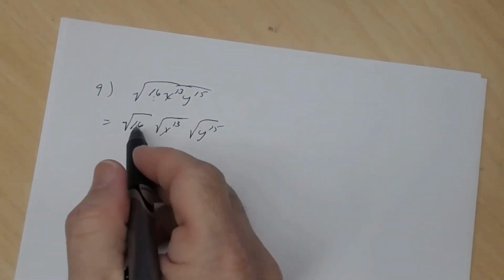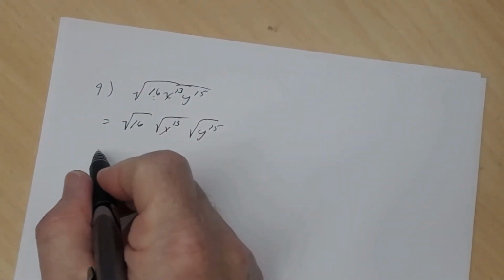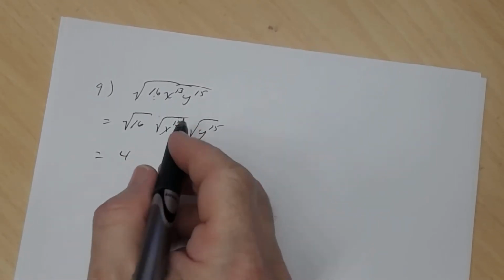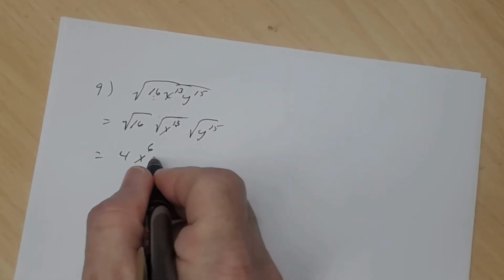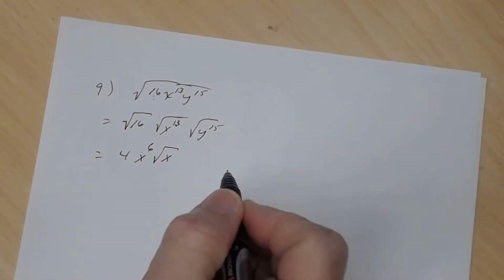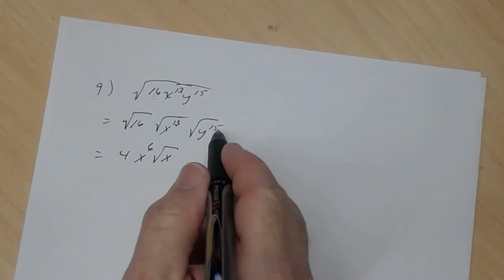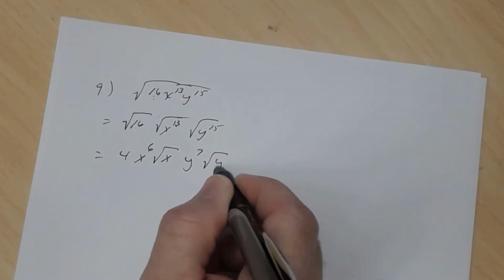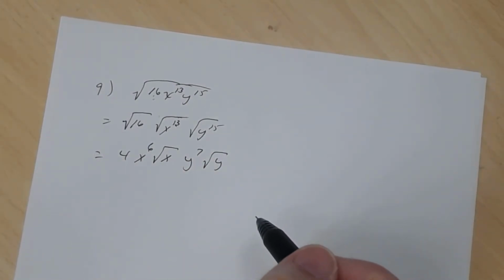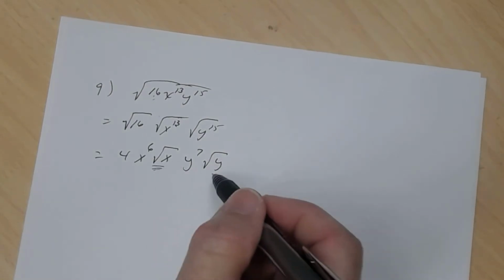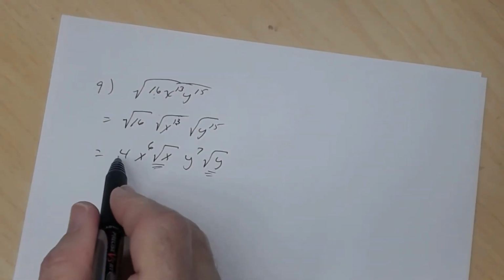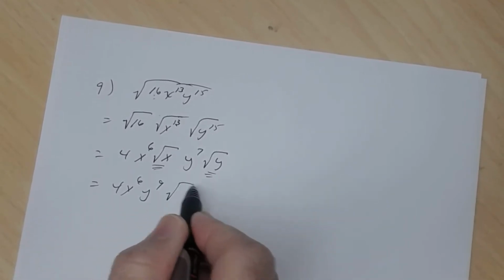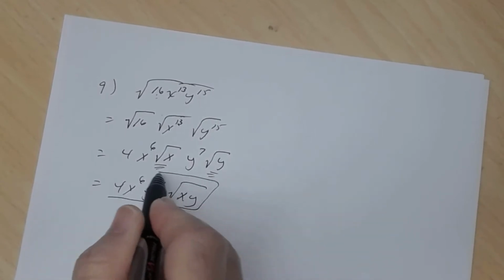And so the square root of 16 is a perfect square, so the square root of 16 is 4. Now here, we're going to say 2 goes into 13 6 times, so that's x to the 6th power, times the square root of x to the 1st, remainder 1. Here, 2 goes into 15 7 times, that's y to the 7th, times the square root of y to the 1st, remainder 1. All right, and then just like we just talked about, you're going to rewrite this as one radical. So we can get 4 x to the 6th, y to the 7th, times the square root of xy, just like this. So there's your answer.